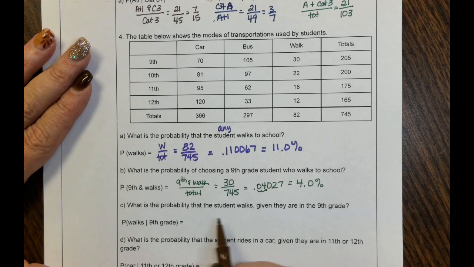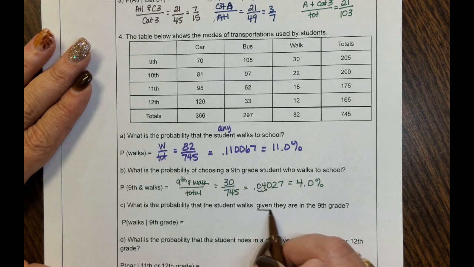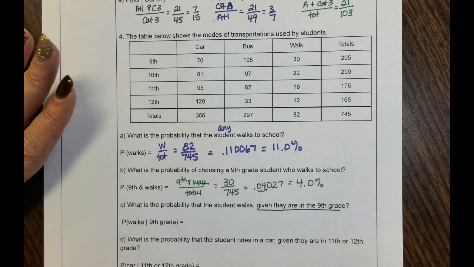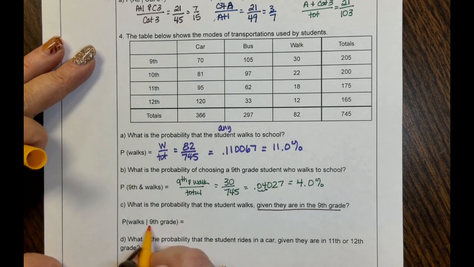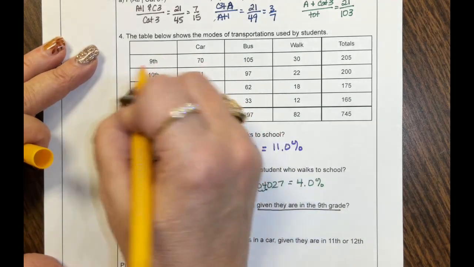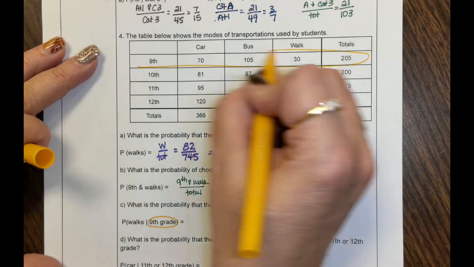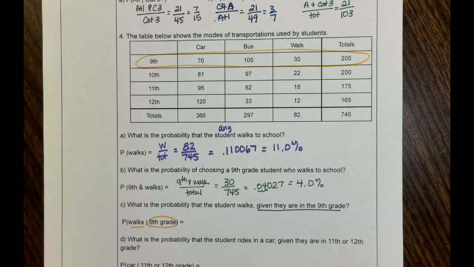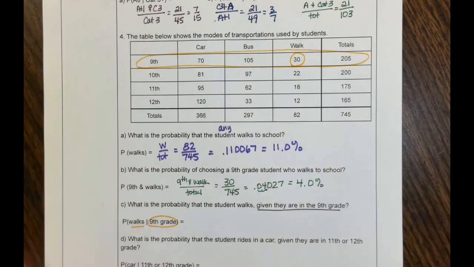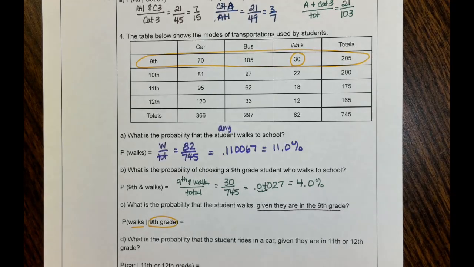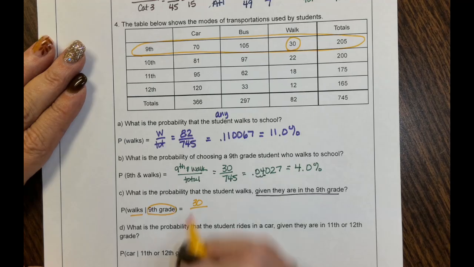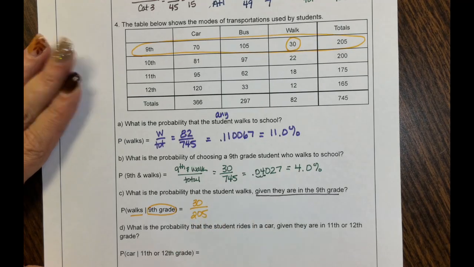What's the probability that the student walks given they are in the ninth grade? Okay, so now we're not looking at everybody anymore. Now we are only looking at ninth grade. So let's look at ninth graders, and I want to know the probability that they walk. There are 30 ninth graders who walk out of the 205 ninth graders.